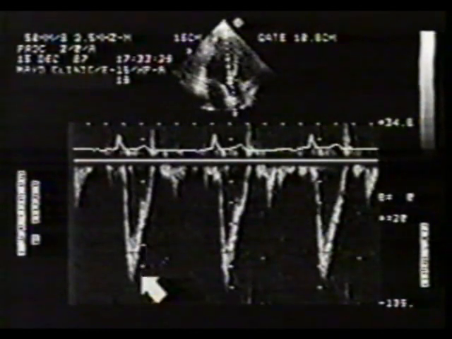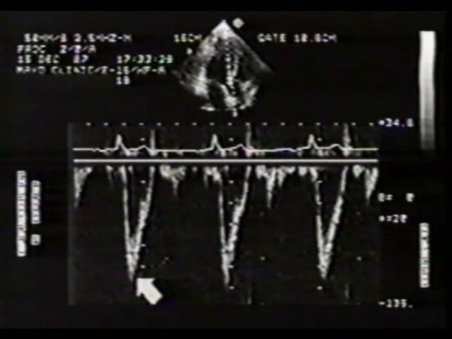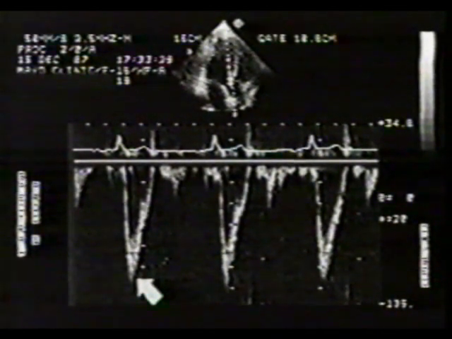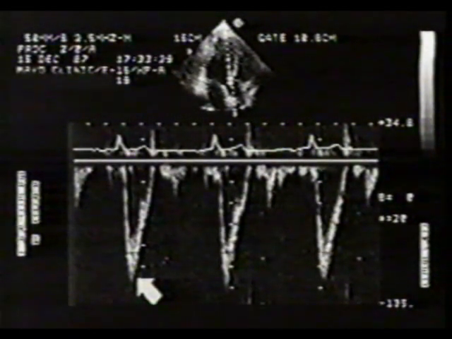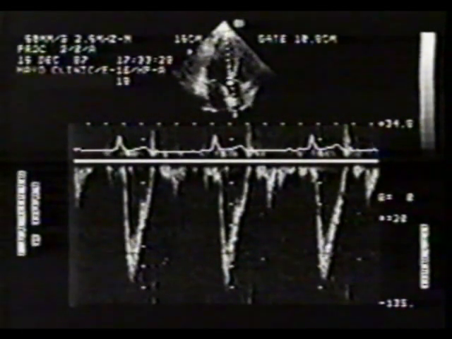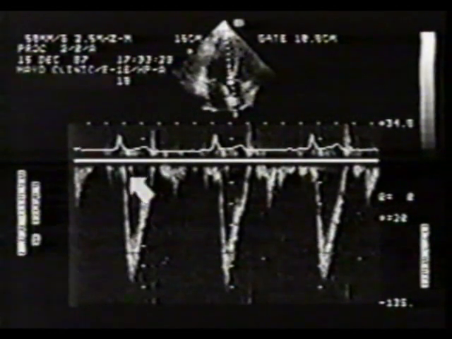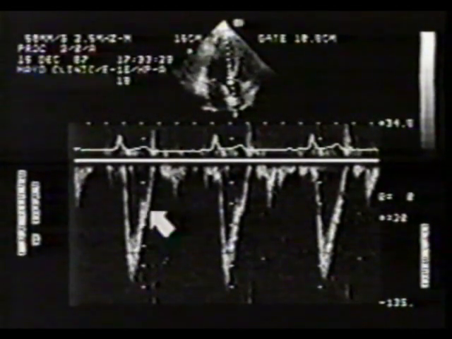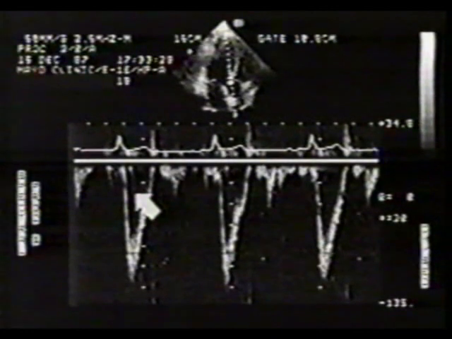The peak here is 1.1 meters per second. Normal velocities can be as high as 1.7 meters per second. Note that the velocity spectrum has a smooth outline with a clear center. This is typical for laminar flow.